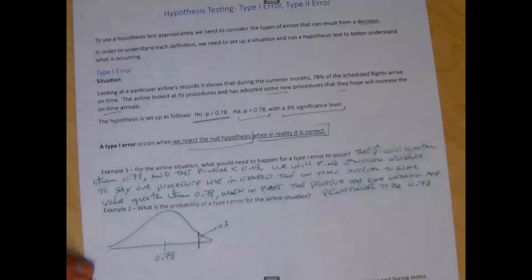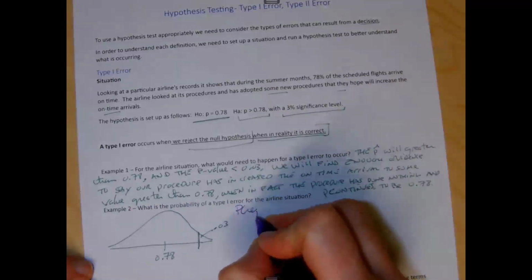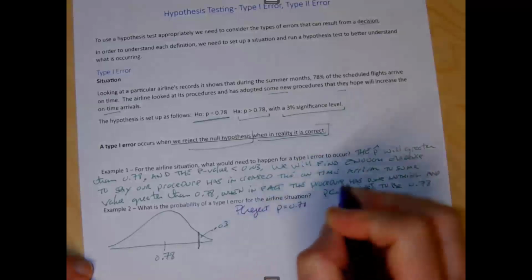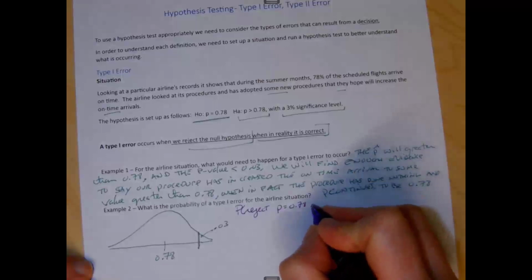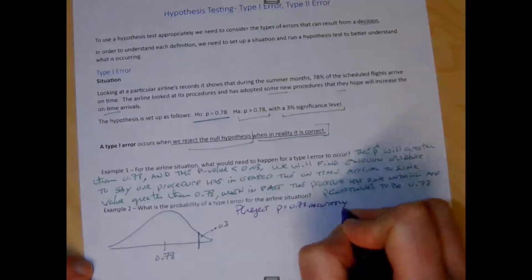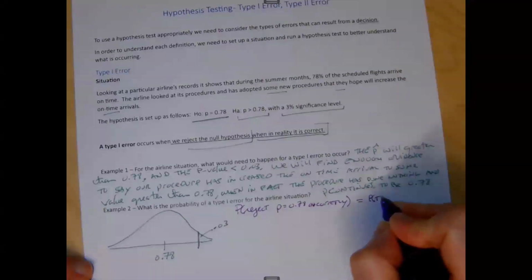So what are we after? Well, we're after the probability of rejecting p equals 0.78 incorrectly. And this will be known as the probability of a type 1 error.